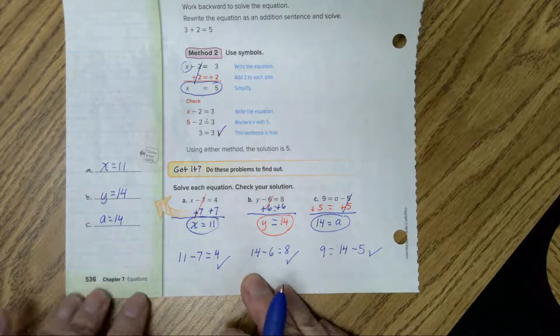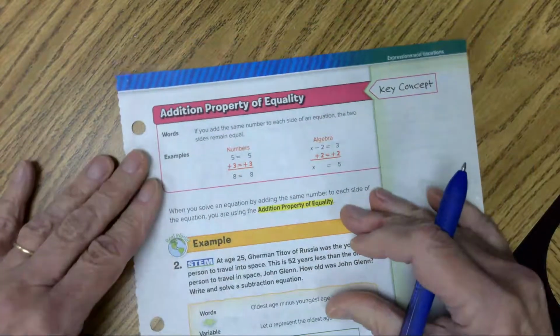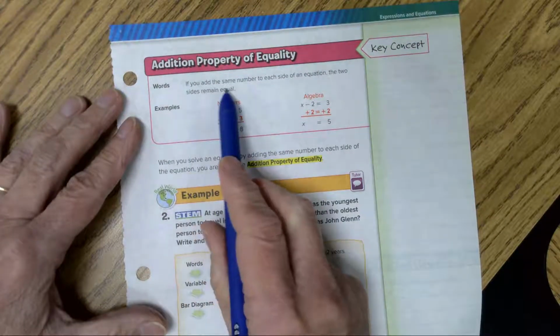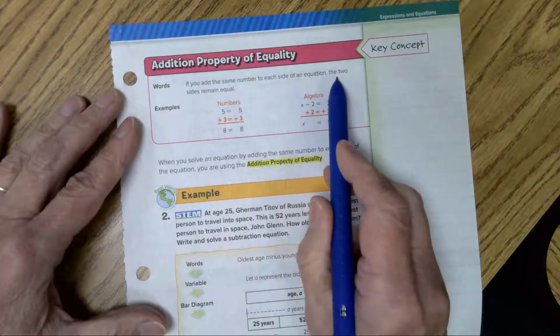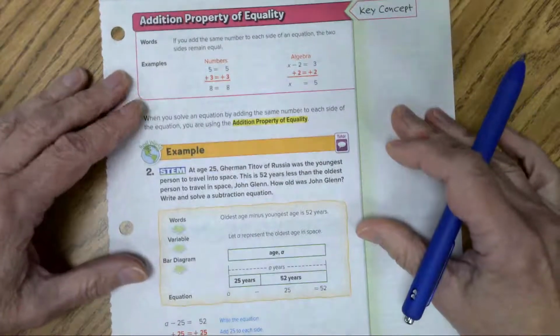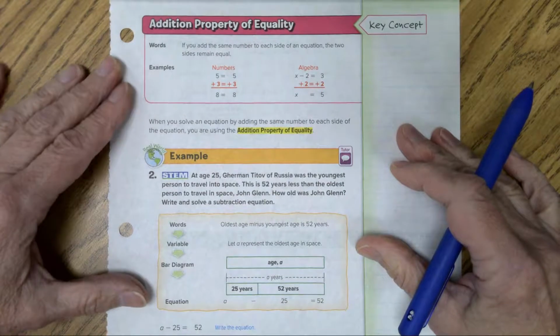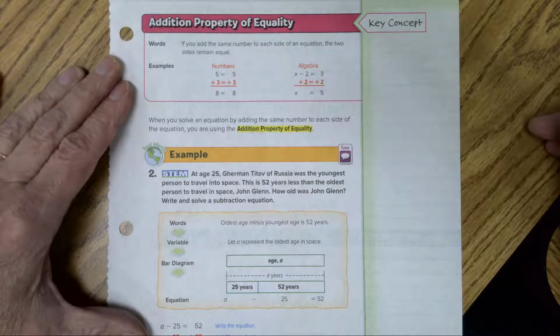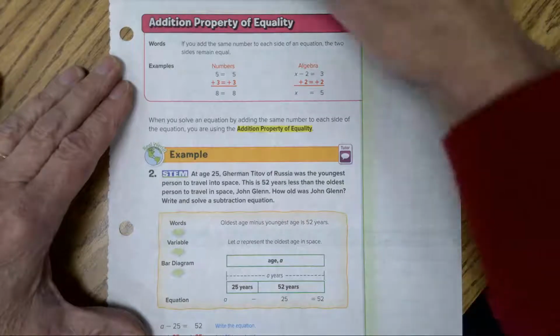Now let's go to page 537. On this page, it talks about the addition property of equality. All right, that's what we were just doing. If you add the same number to each side of an equation, the two sides remain equal. And that's what we just did. And that is the addition property of equality. Now let's look at some word problems and what to do for these.